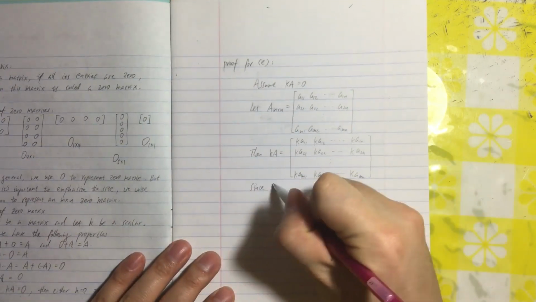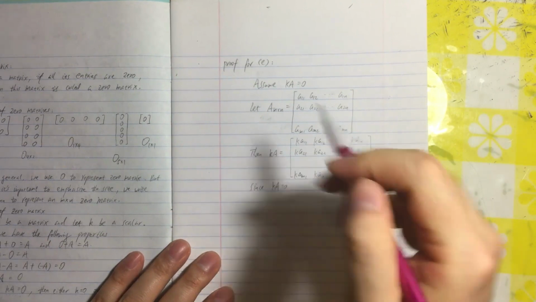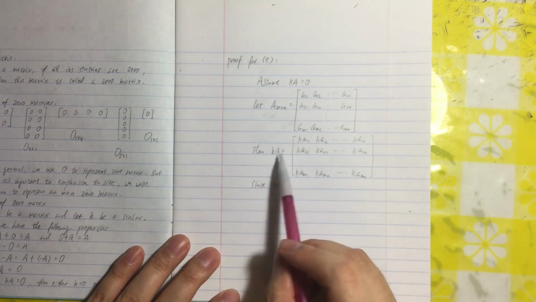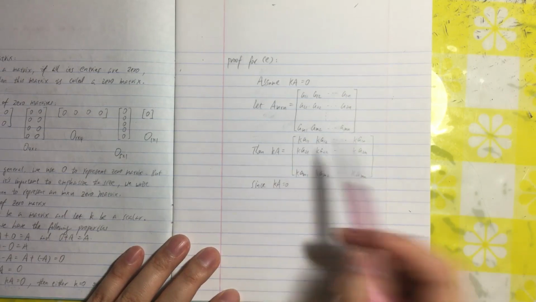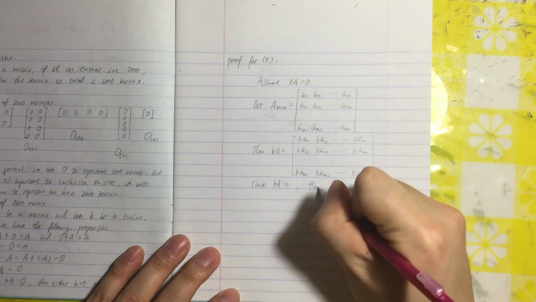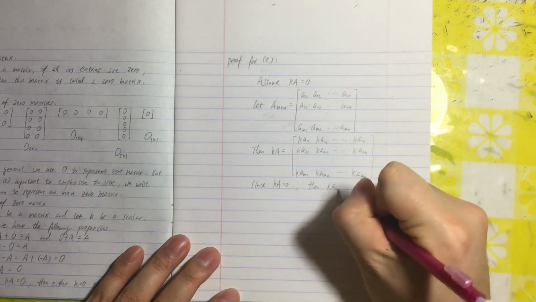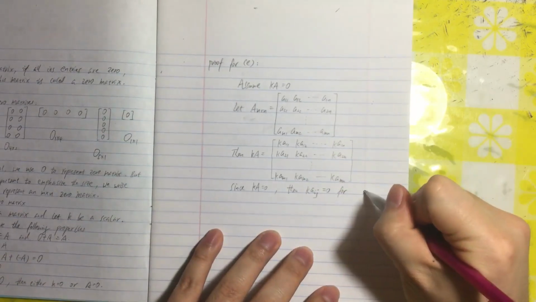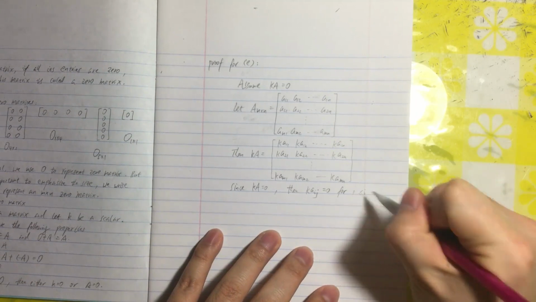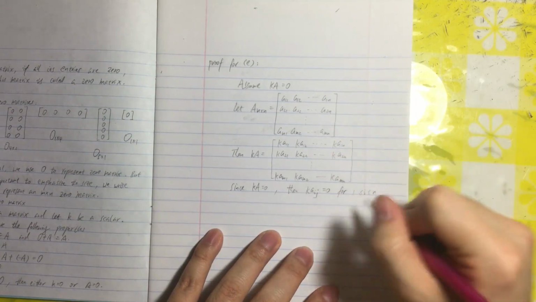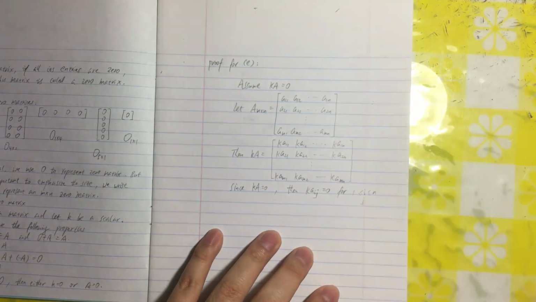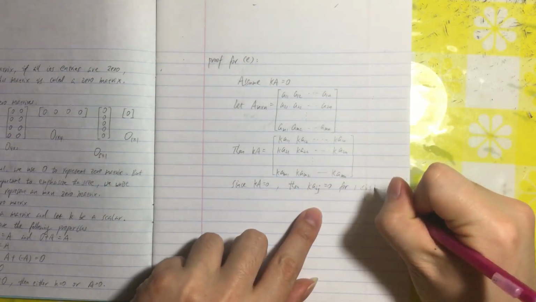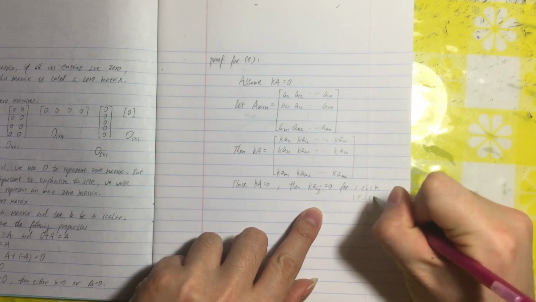Since kA is 0, then every entry here must be 0. Since kA is a 0 matrix, every entry in the matrix must be 0. Then k times Aij equals 0 for all i between 1 and m, j between 1 and n.